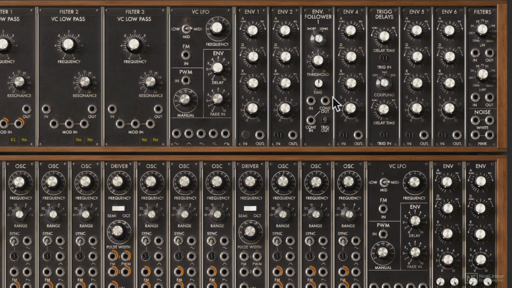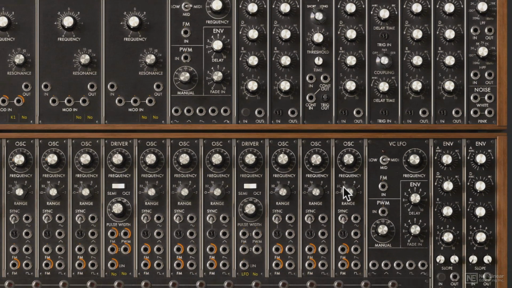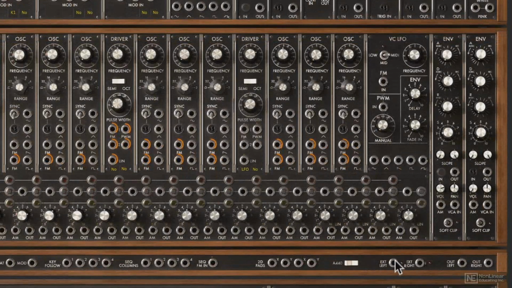So let's see how all this stuff works. So I have a drum beat coming into this external input here. We can listen to this. I'll plug it into the VCA, play a note.